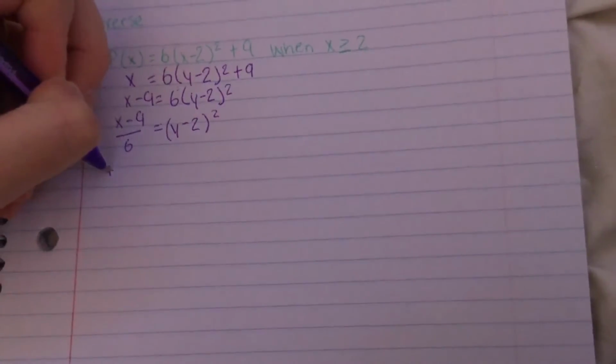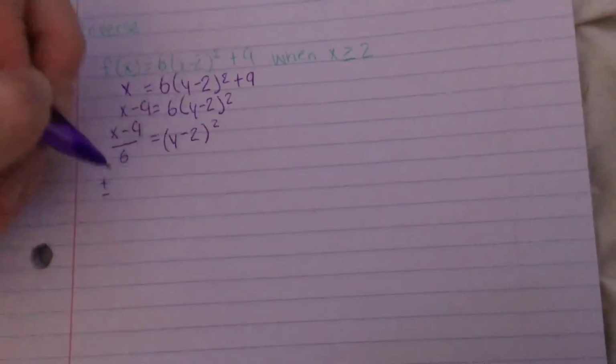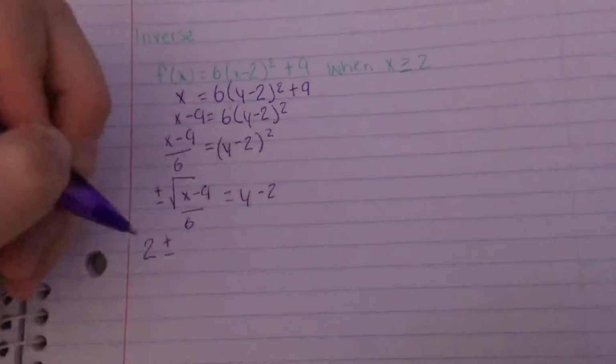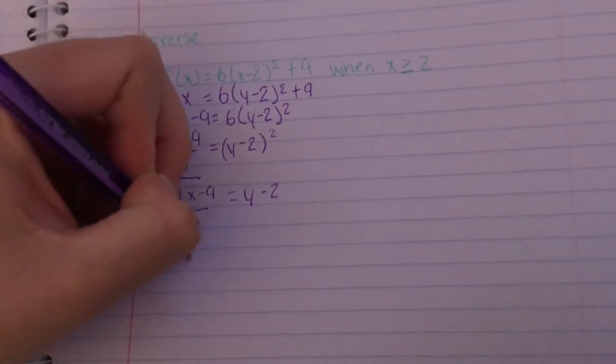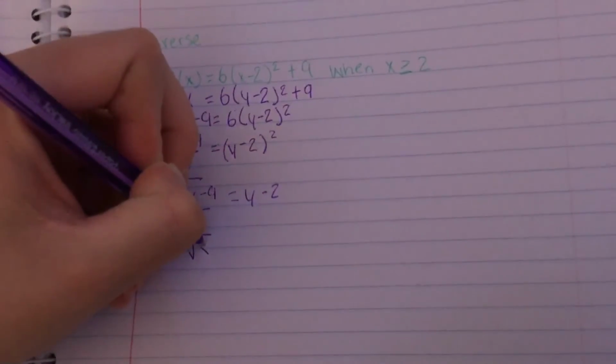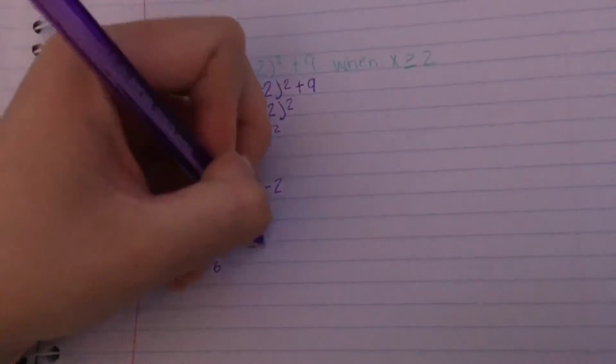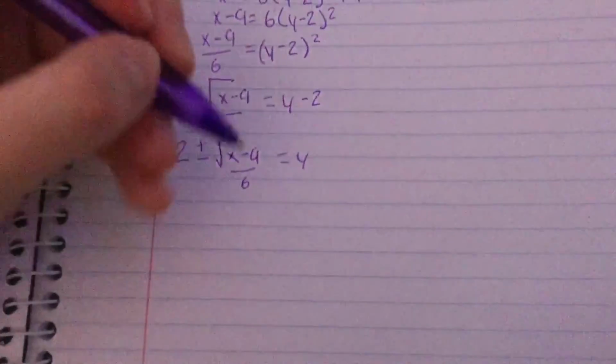The reason we are square rooting both sides is to get rid of the squared on the right side. So finally we're bringing the 2 over, and we are writing plus or minus the square root, even though we know that it is just going to be plus because this function is for when x is greater or equal to 2.